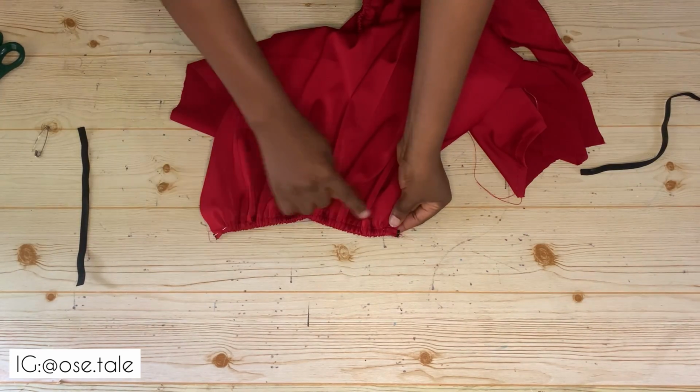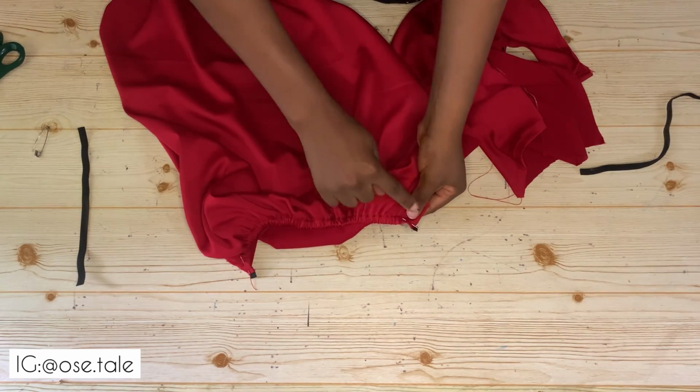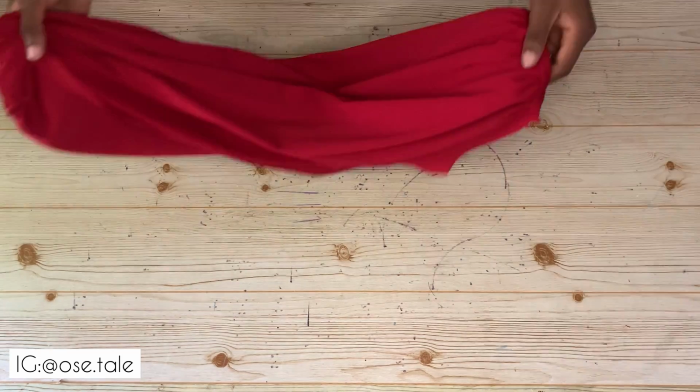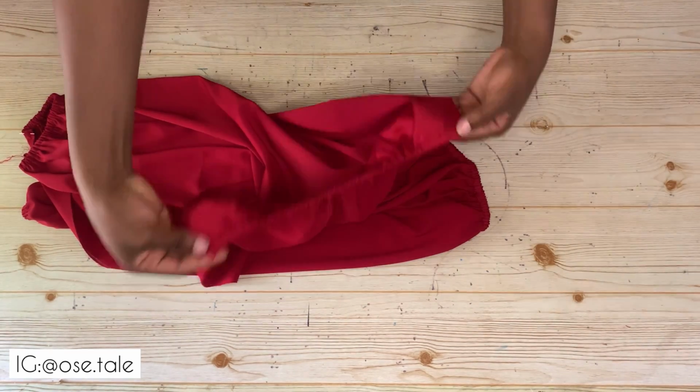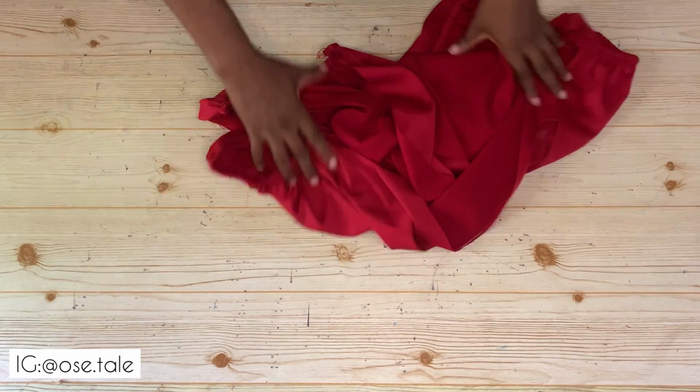So guys, this is what I had after I was done doing that. Now you take it to the sewing machine and stitch it on both sides just like this. You do the same thing to the other sleeve. This is what I had after I was done putting an elastic band through the 2 sleeves. So this is what you're going to have.